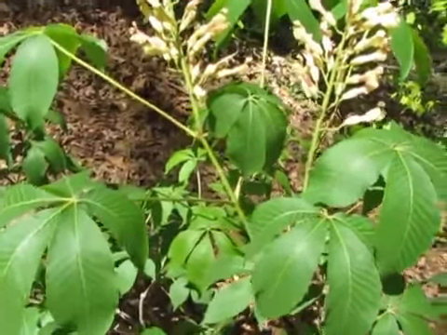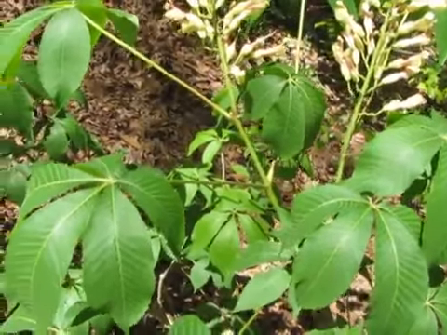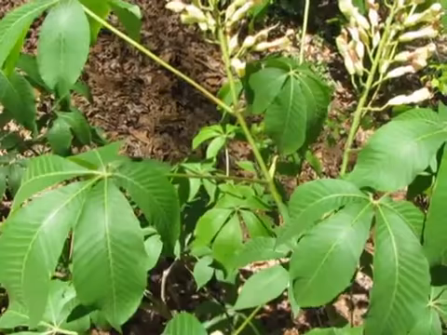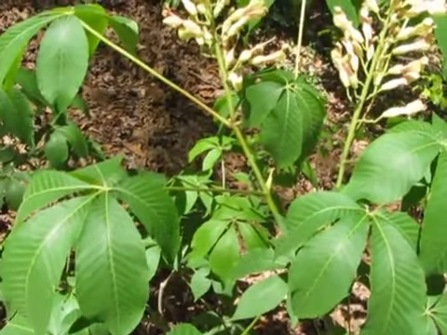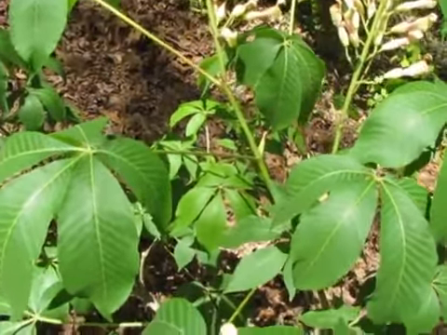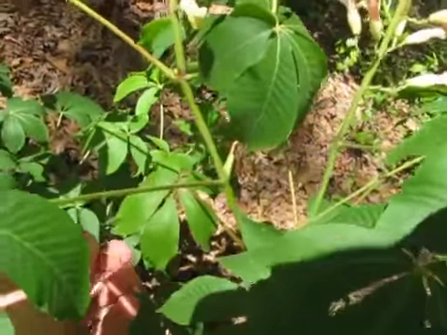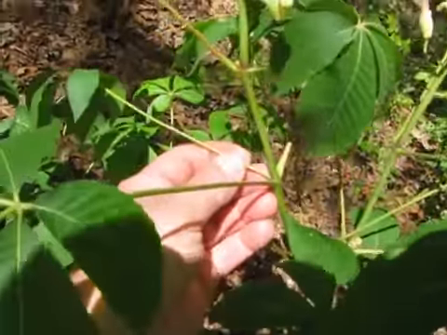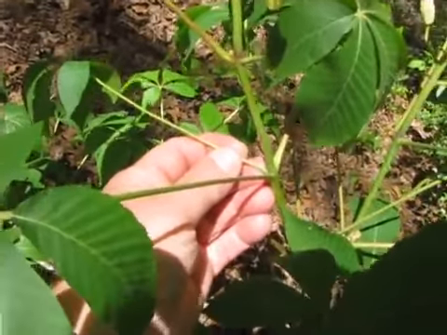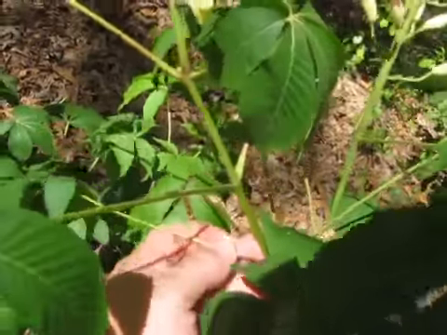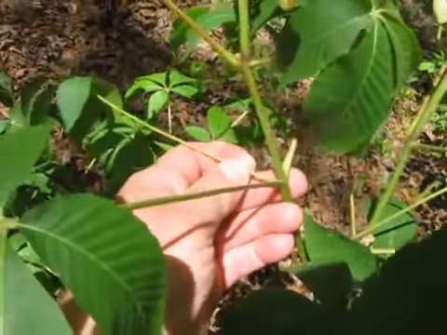So we've seen opposite arrangement, we've seen alternate arrangement. There is also whorled arrangement. There's not that many trees where whorled arrangement is common, but if a plant or a tree was whorled, as an example, this is opposite in front of me, but if it had another leaf or branch coming off here, or even more, that would be whorled. So opposite, whorled.